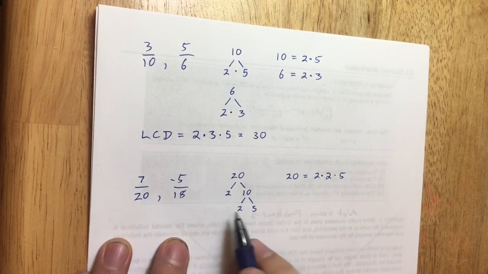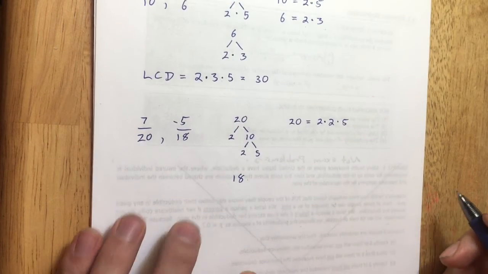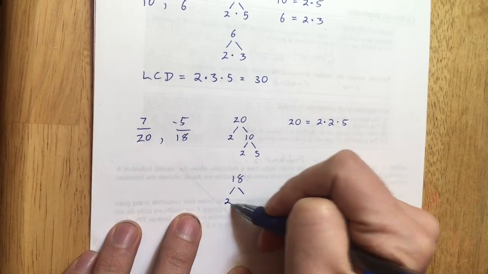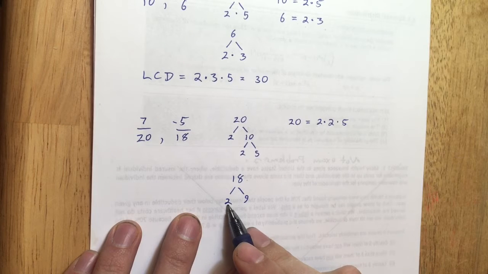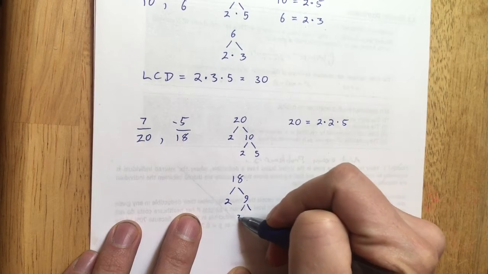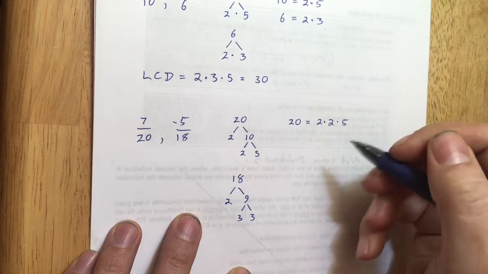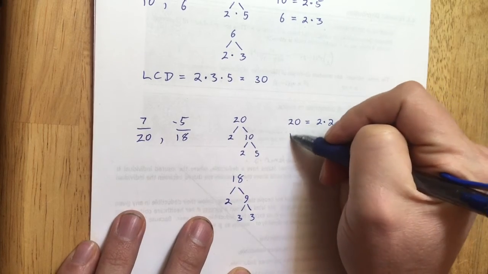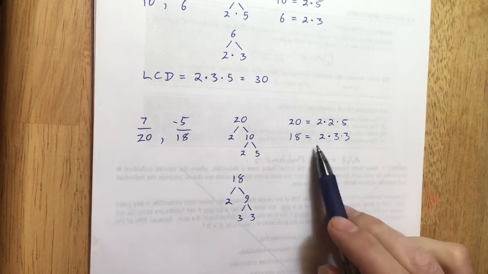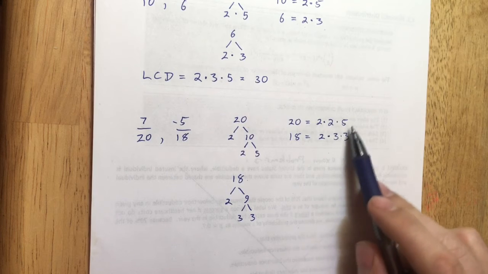Okay, let's do the same thing for 18. So over here I do 18, and I factor that one down. So 18 is 2 times 9, and 2 can't be reduced anymore, but 9 can. It can be written as 3 times 3, right? So my factorization of 18 is 2 times 3 times 3. So I'm going to write that over here. 18 is 2 times 3 times 3. So I see there are 3 factors appearing in here. There's 2, 3, and 5.